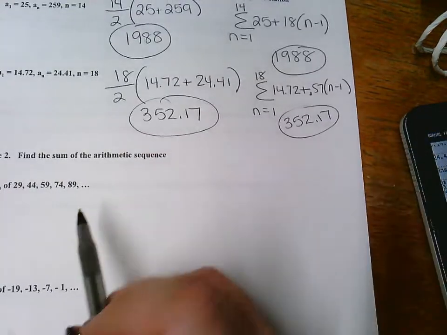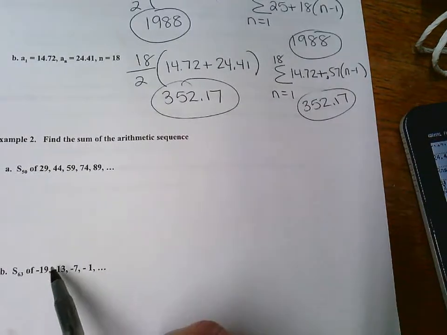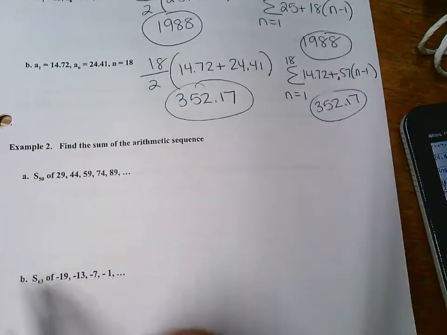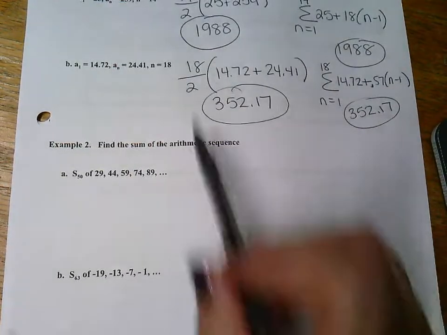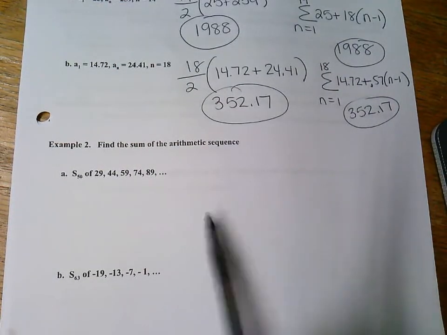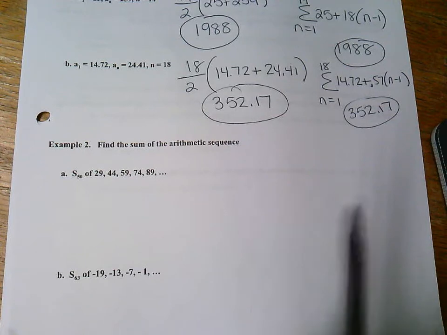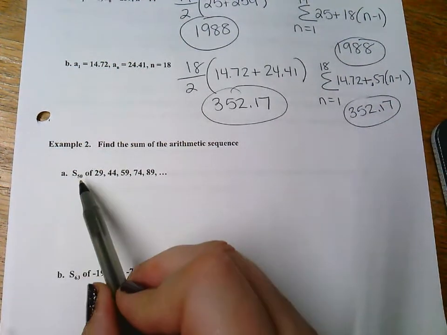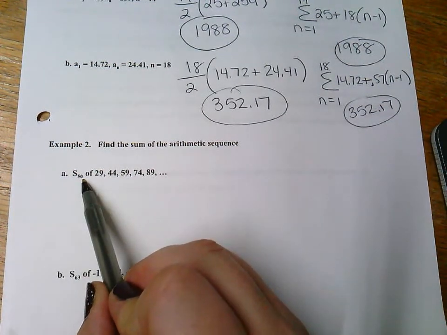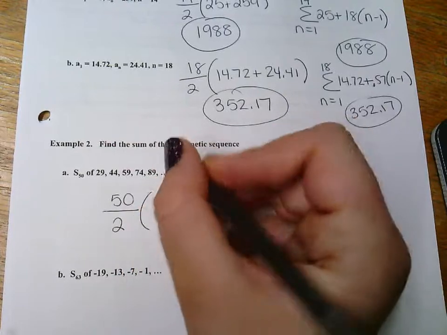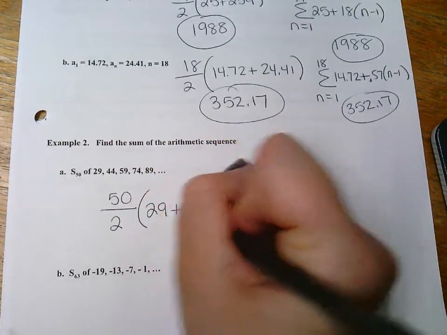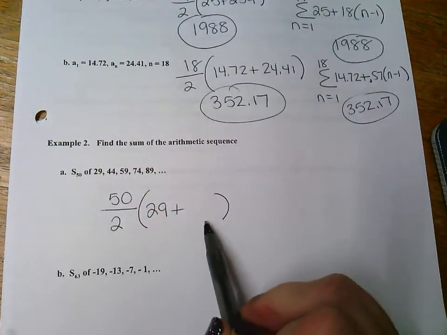All right, here are just 2 examples where they give you the information in a slightly different way. I'd like you to still try it either using the formula or sigma notation. I'm just going to do one. So let's see, I have 50 terms. I personally like using the formula. So 50 divided by 2 times 29 plus. I need to find the last term.